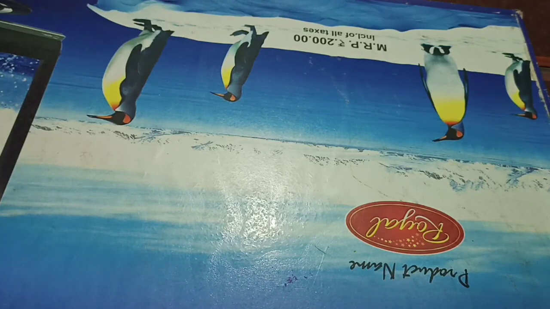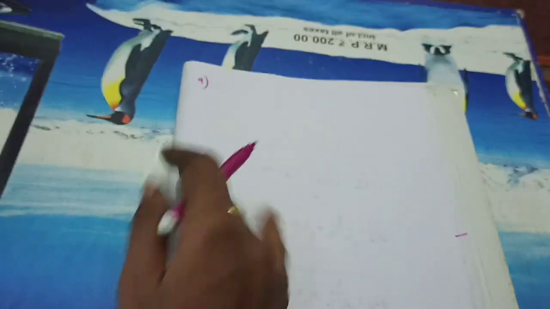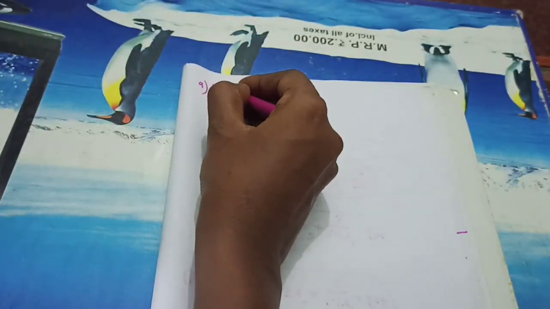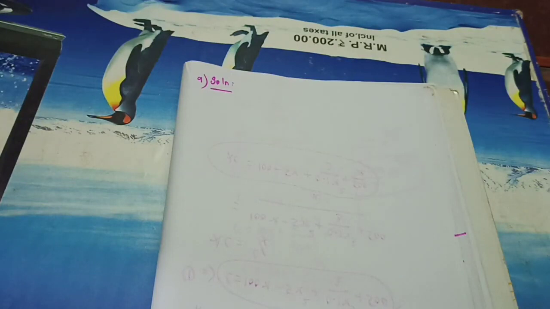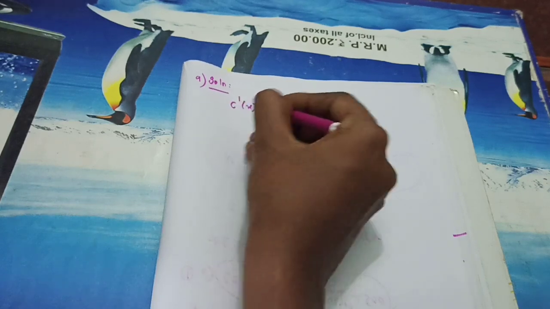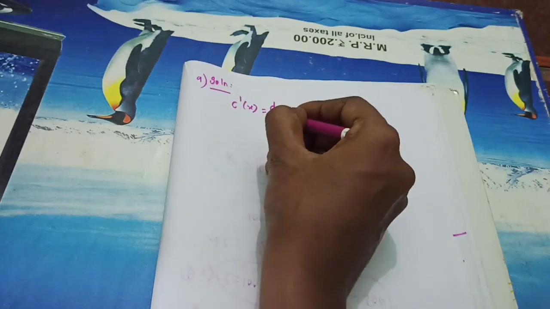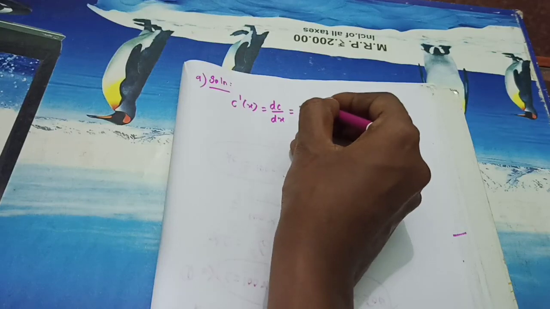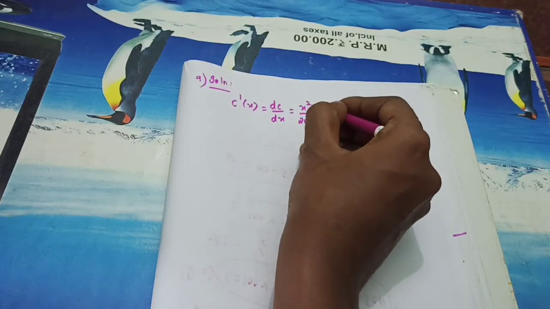Problem number 9. Reading the question: Determine the cost of producing 200 air conditioners if the marginal cost per unit is given. C dash of x value is given. So it's very easy. C dash of x is nothing but dc by dx, which is equal to x square by 200 plus 4.